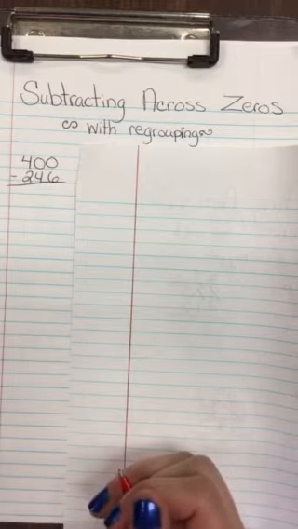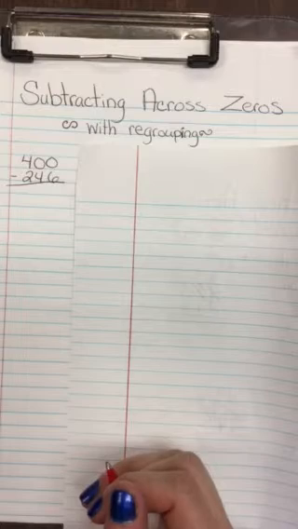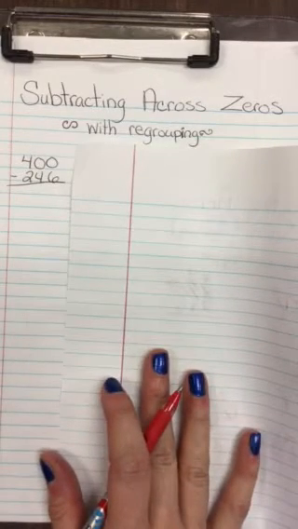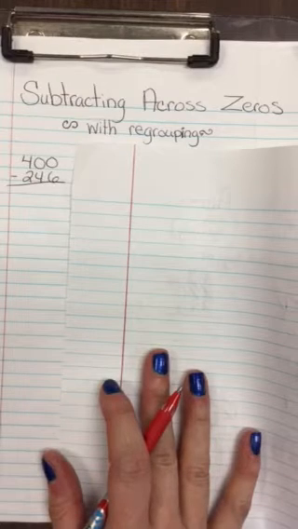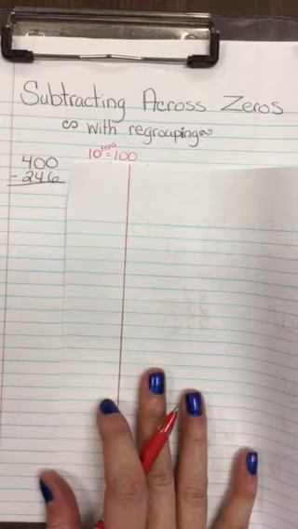So the problem I have written for us is 400 minus 246, and I want to talk about the 400 just for a minute. So when I have 100, that's the same thing as me having 10 tens. Think about a 100 block and think about breaking it apart into tens. You're going to have 10 tens for each 100. So for the first 100, 10 tens, 100. In 400, I'm going to have that 4 times.